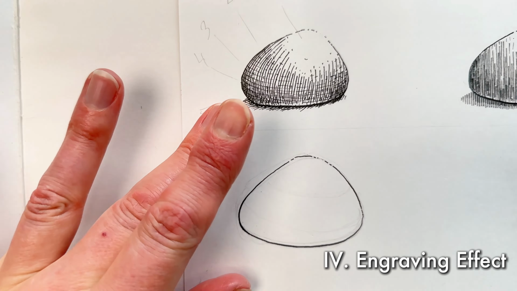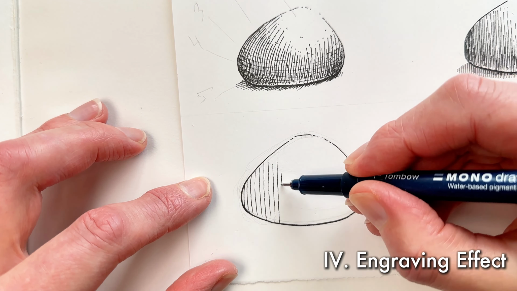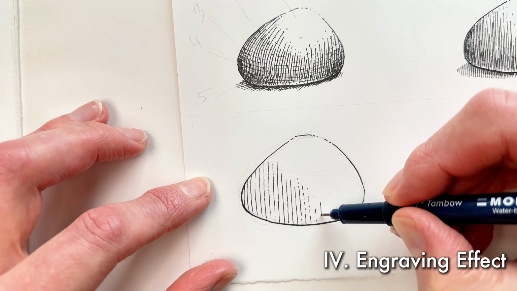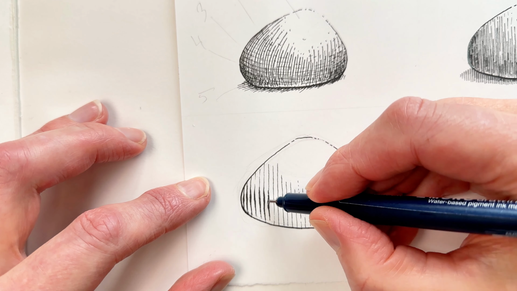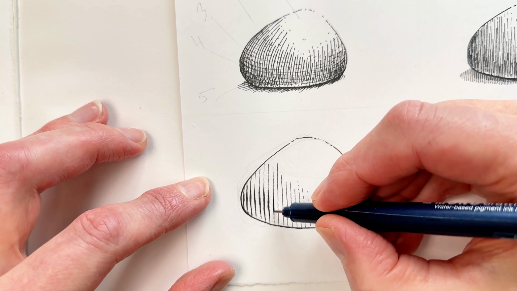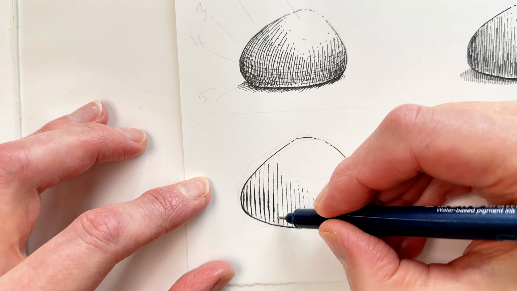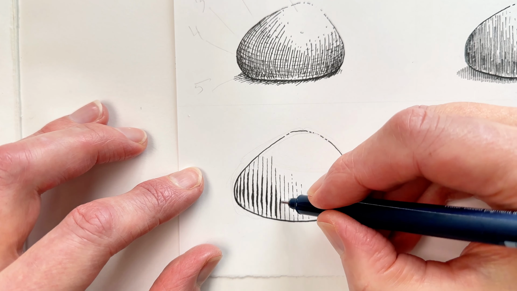Continuing with the vertical hatching, instead of adding lines in between, we increase the weight of the lines where the value is darker. We give it an engraving effect by thickening the strokes, for the transition areas from light to dark.